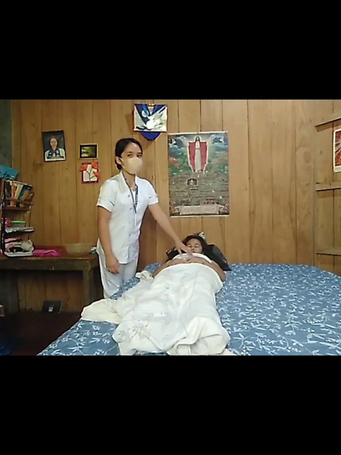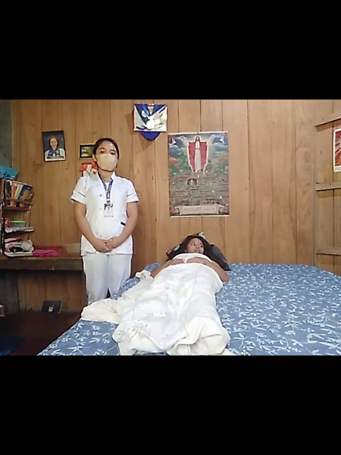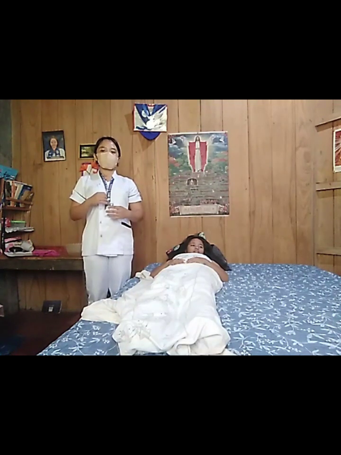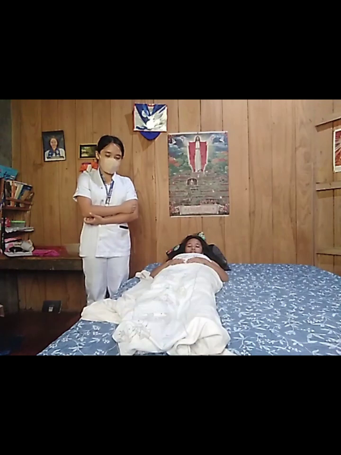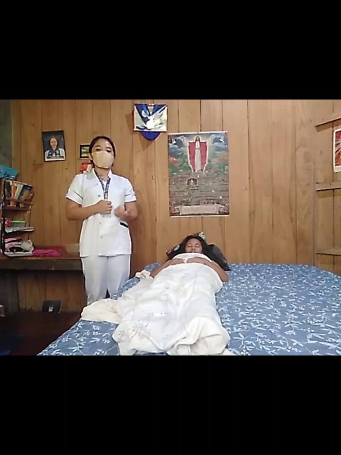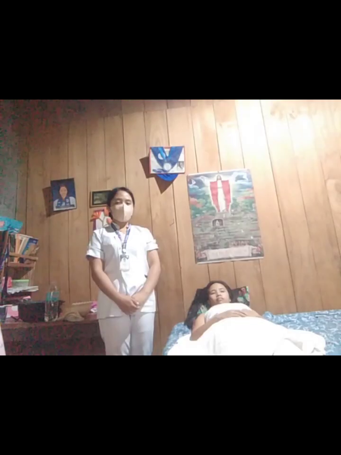Thank you, ma'am. Then, second is, assess the temperature or ventilation to ensure a comfortable environment for the client during the procedure. Then the next is, wash your hands to maintain hygiene and prevent the spread of infection during the procedure.